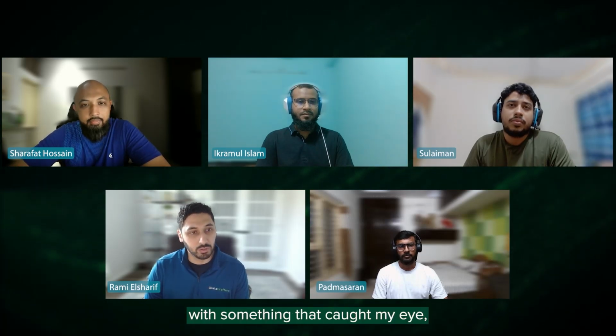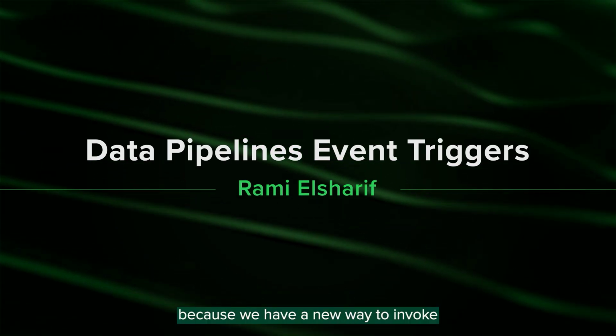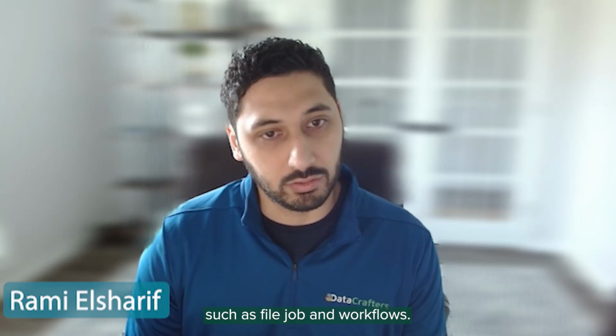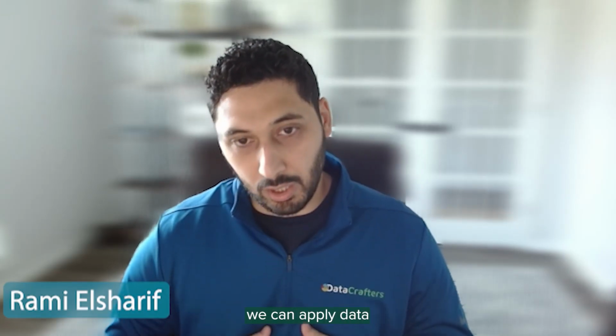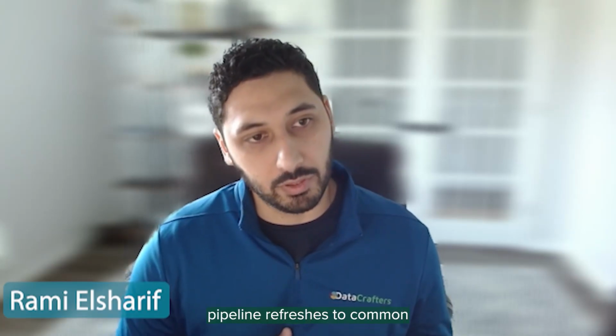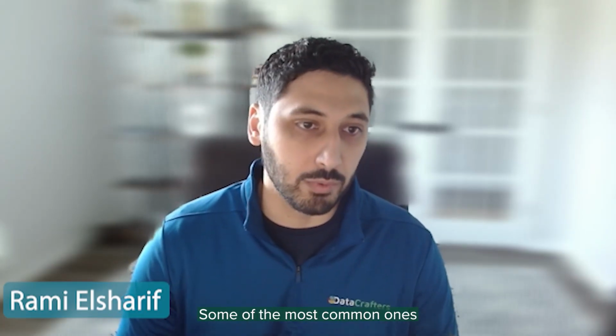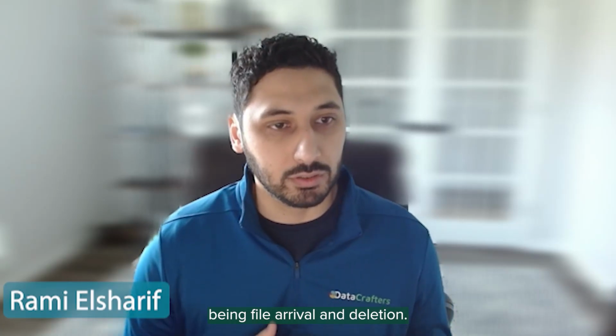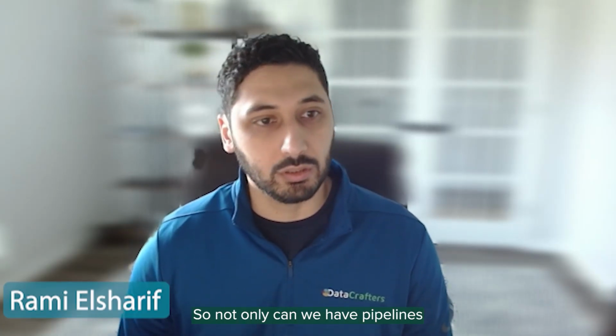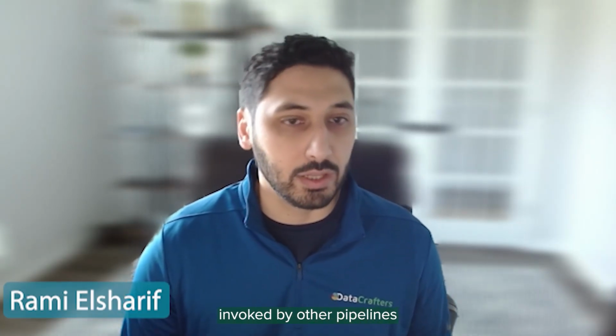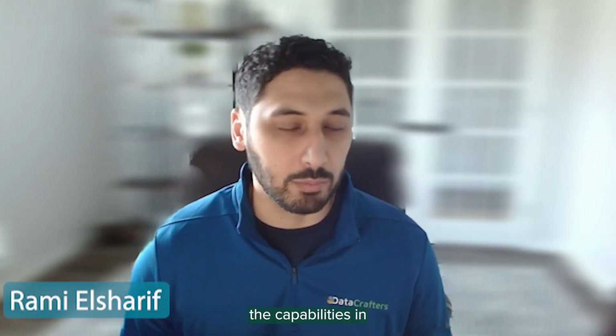I can get us started with something that caught my eye, which are event triggers for pipelines. This is great because we have a new way to invoke data pipelines. This can be triggered by events such as file, job, and workflows. And what this really means is we can apply data pipeline refreshes to common use cases, some of the most common ones being file arrival and deletion. So not only can we have pipelines invoked by other pipelines or set a refresh schedule, but now certain events can trigger our pipelines to refresh. And that really opens the capabilities and use cases of pipelines today.